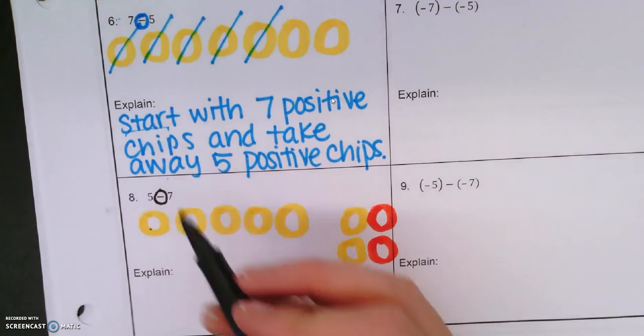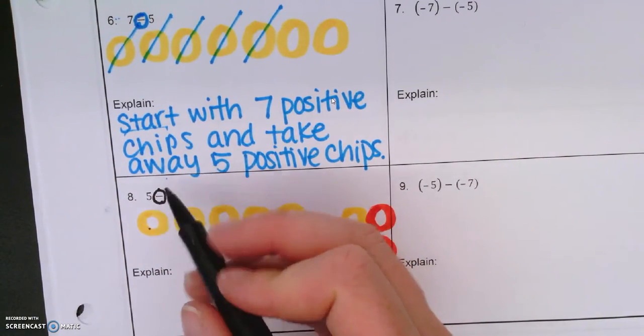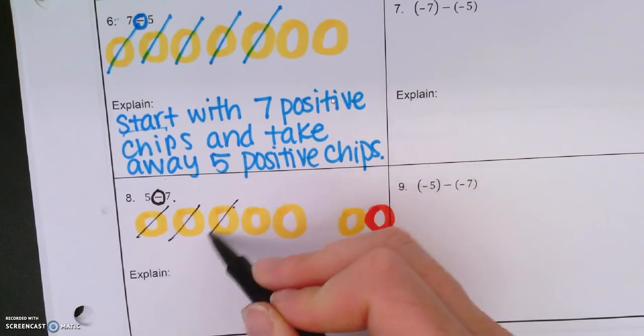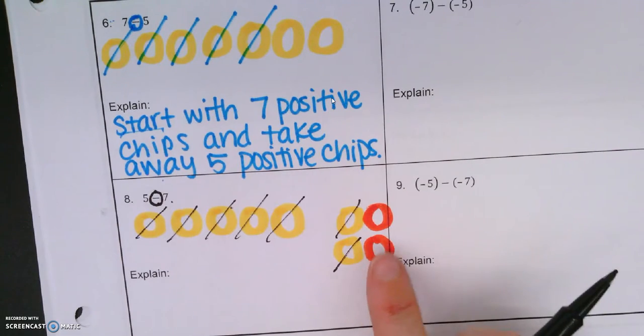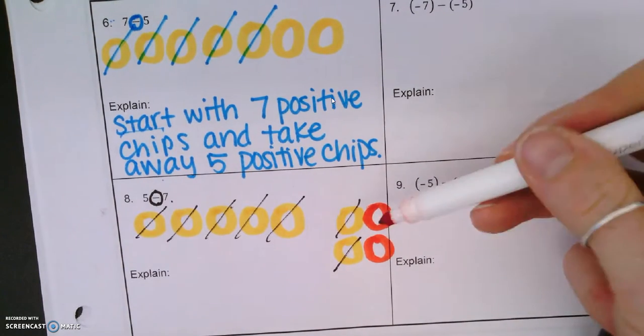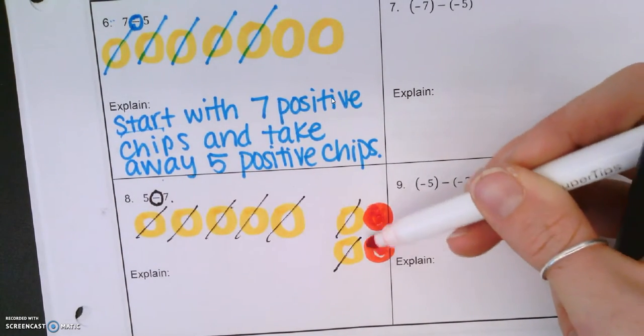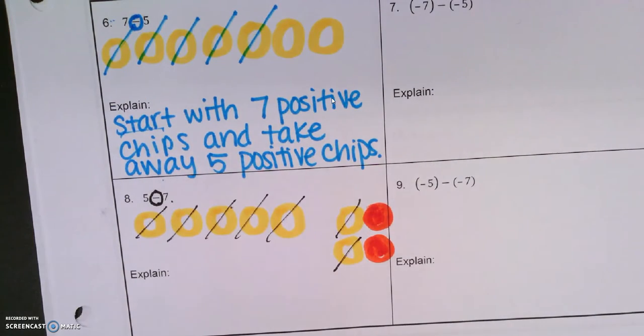But now I can take away 7 positives. 1, 2, 3, 4, 5, 6, 7. I'm left with -2. Should fill those in. I hope you filled yours in.